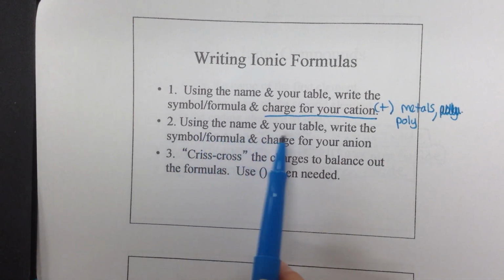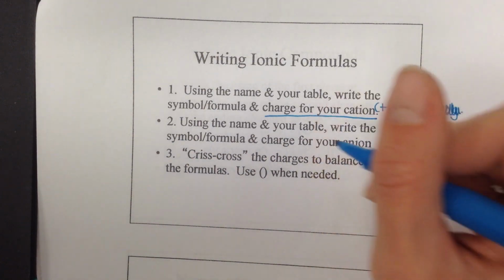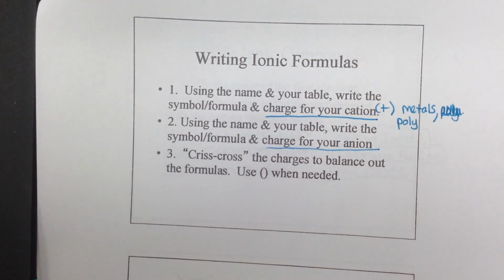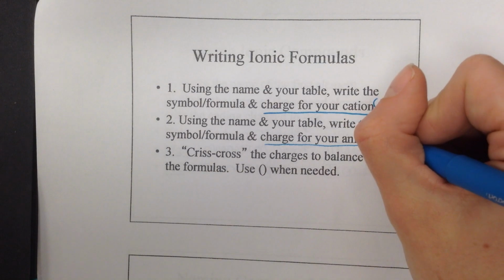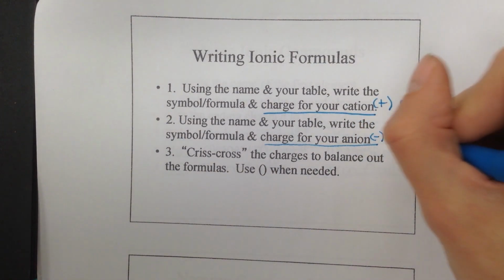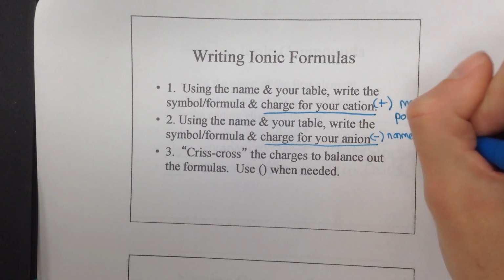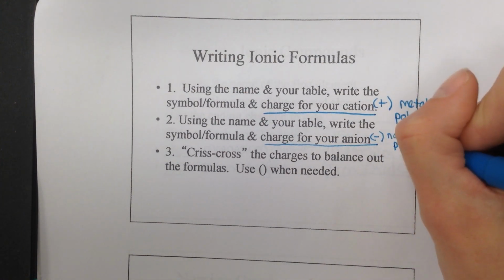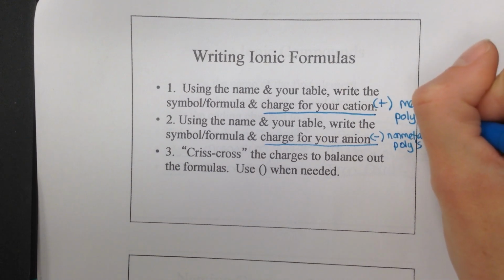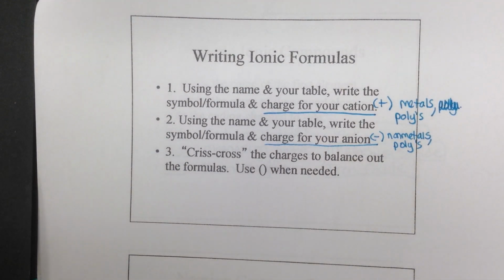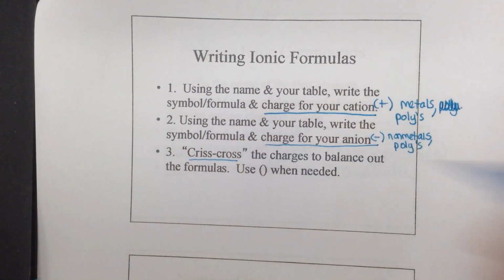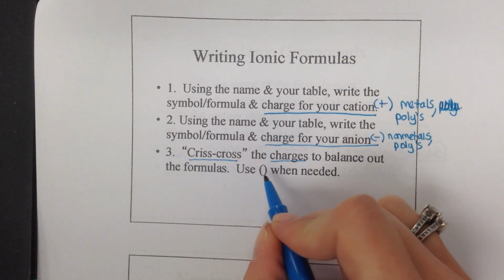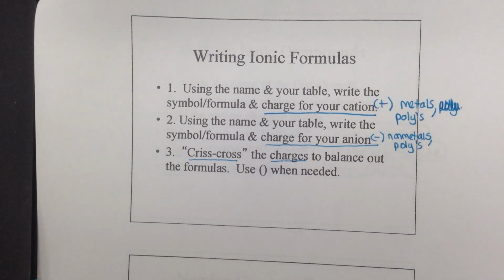And then it says using the name and your PT again, write the symbol and formula and charge for your anion. An anion, once again, is just a fancy name for a negative charge, and those are usually your nonmetals that have the negative charge, the takers, right? And once again, watch, because your polys can have a negative charge as well. Then in step 3, crisscross your charges to balance out the formulas. Use parentheses when needed. So let's take a look at how these 3 rules go into play.